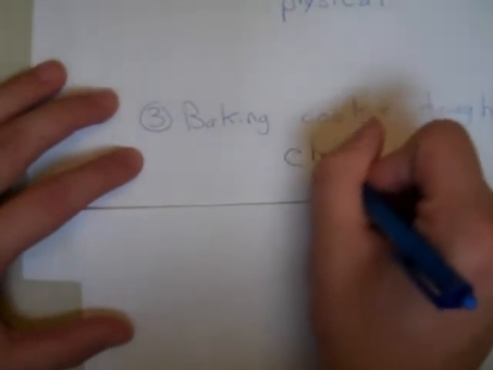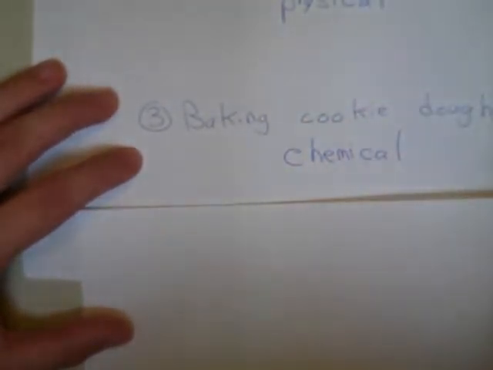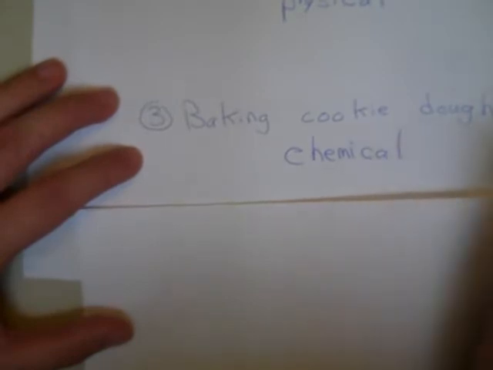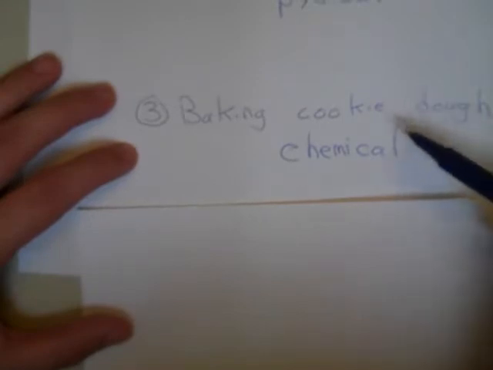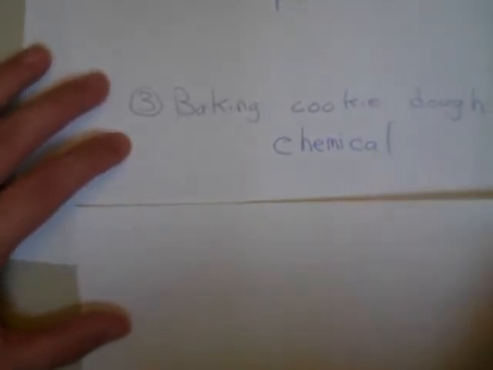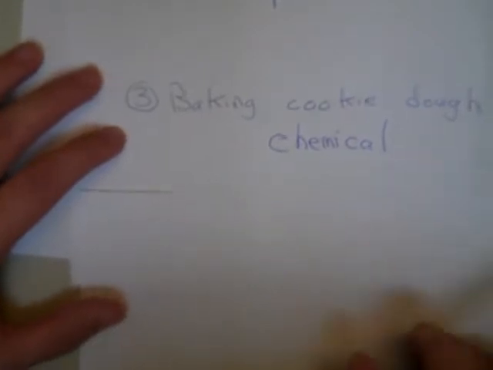And the third one is baking cookie dough. And this is a chemical change, because you are undergoing a process that is an irreversible process. Once you bake the cookies, there is no way that you're going to be able to get the cookie dough back out of the cookies, because baking is an irreversible chemical process. So that's a basic overview of chemical versus physical change.